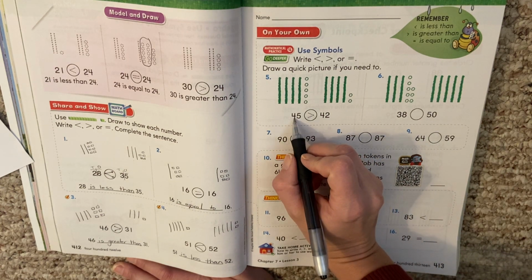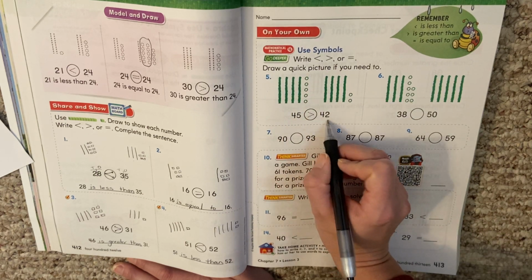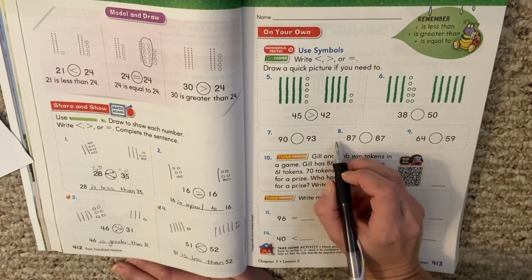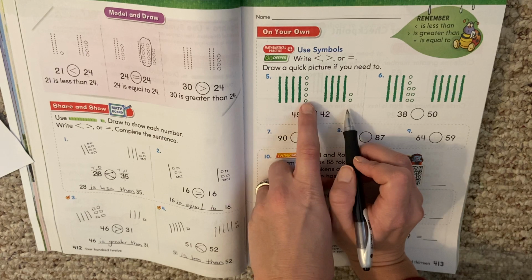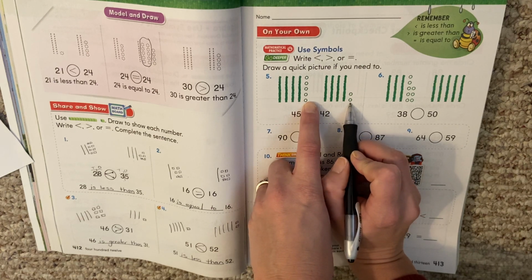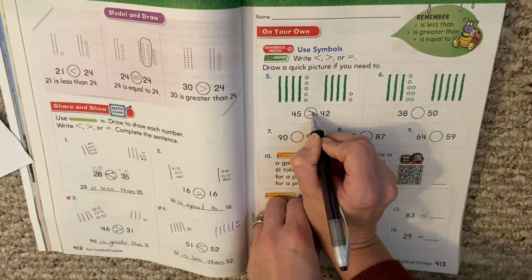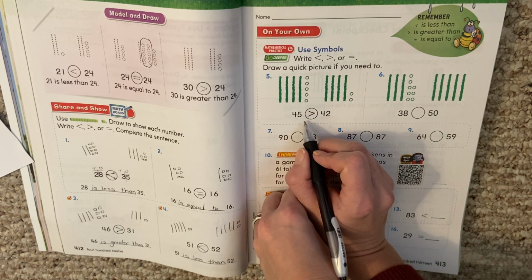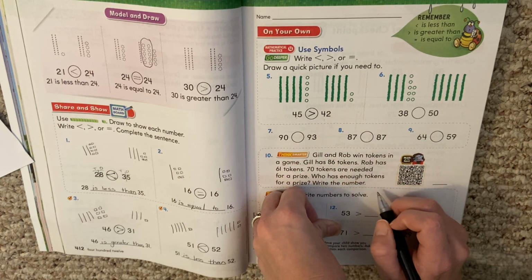All right, so we have 45, 4 tens, 5 ones, and 42, 4 tens, 2 ones. Which one does the alligator eat? Well, 4 tens and 4 tens is the same. You have a 5 and a 2 now. We have to look at the ones. Well, 5 is bigger than 2, so the alligator eats 45. So 45 is greater than 42.